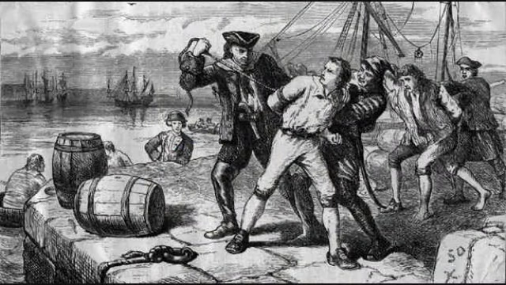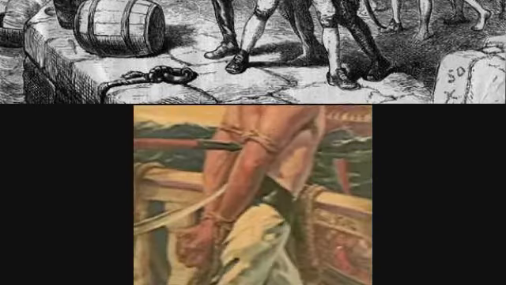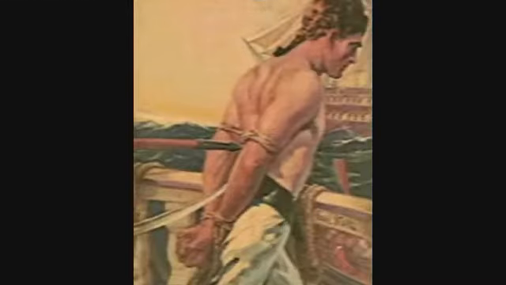Impressment was the second reason for the war. Impressment was where the Royal Navy openly searched U.S. ships and took sailors as prisoners of war from the ships for being deserters of the United Kingdom.